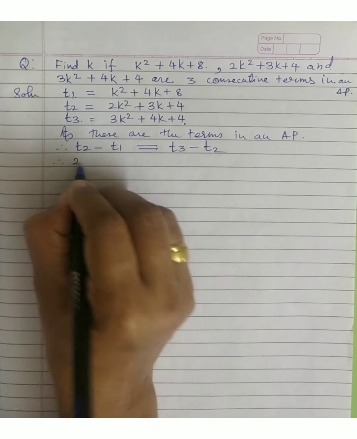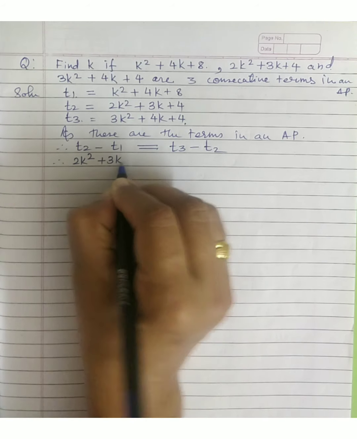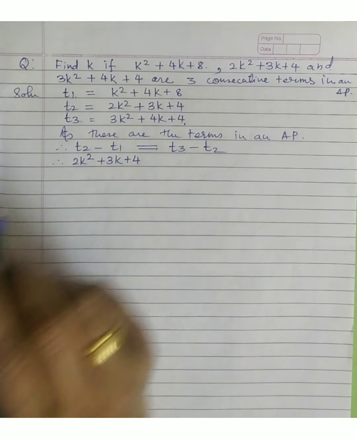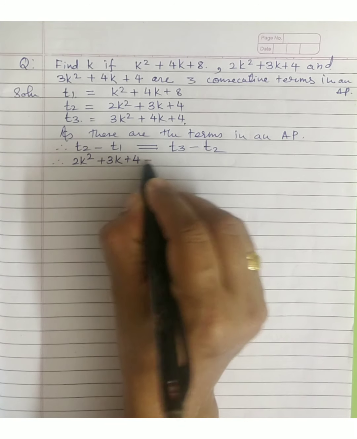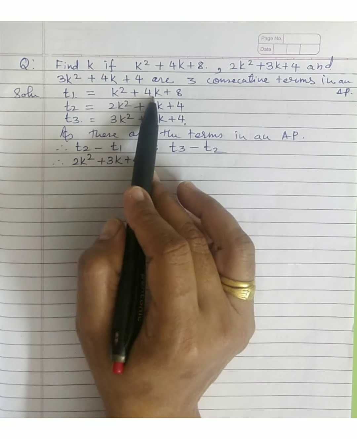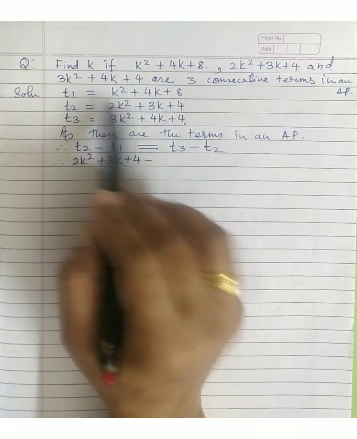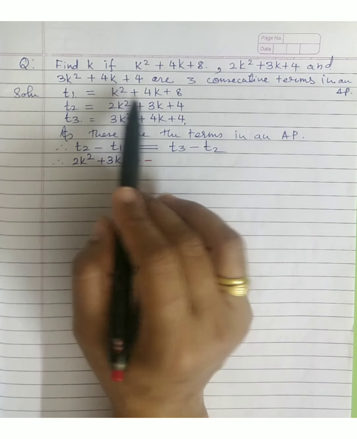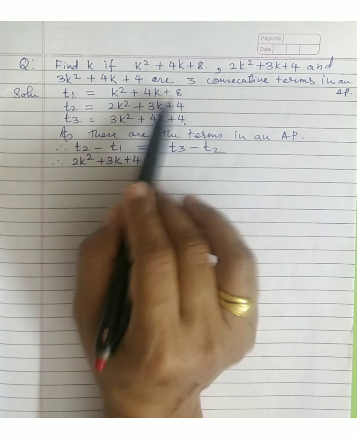So T2, what is that? 2k square plus 3k plus 4. Now from that you are subtracting k square plus 4k plus 8. You know the expression which you are subtracting, its signs would change. So here all 3 positive signs will become negative.